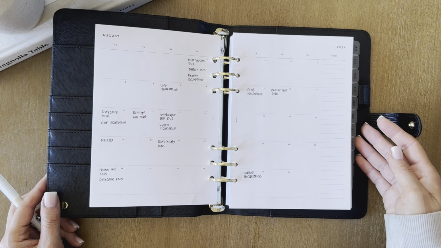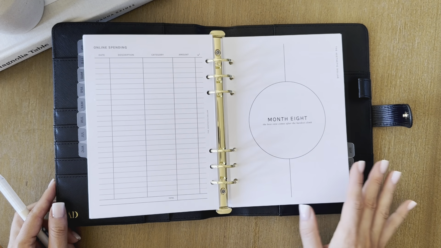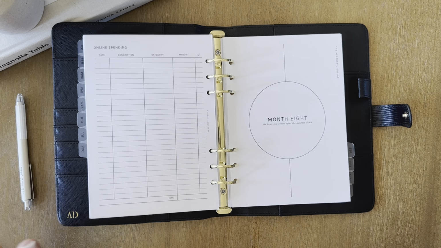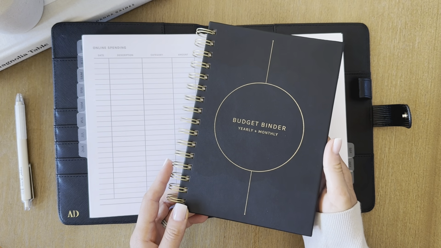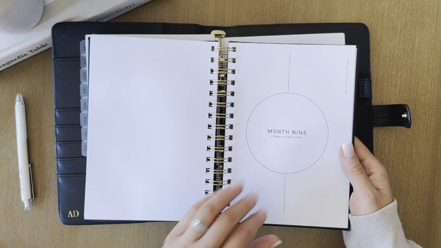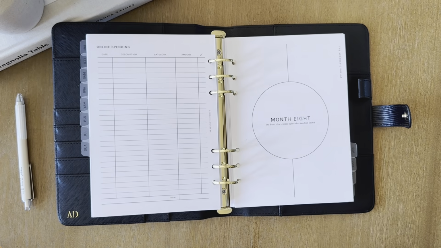So let's go ahead and hop over to August. So this is the budget binder inserts from my shop, and I do also have it in a bound version. So this is the exact same thing, but it's in a bound version, so it just depends what your preference is. Honestly, the inside is the exact same, so it's just a bound version.